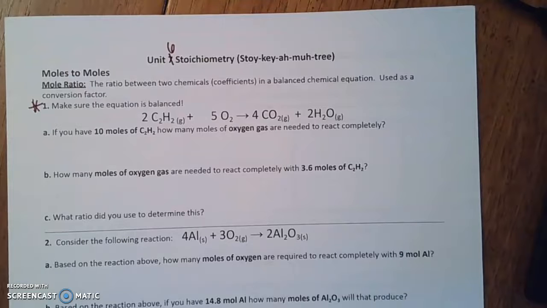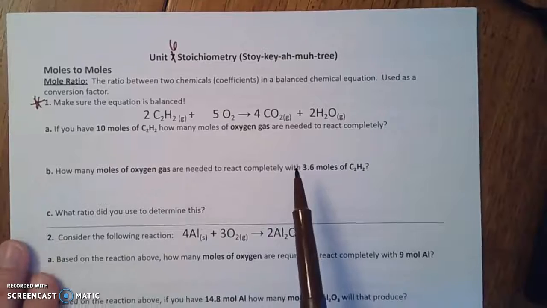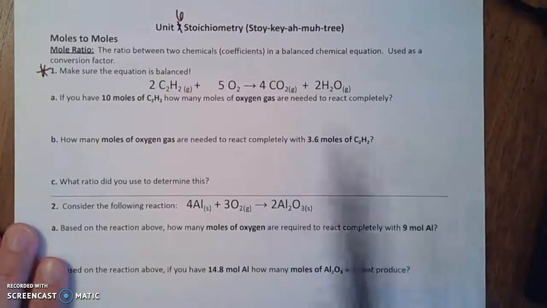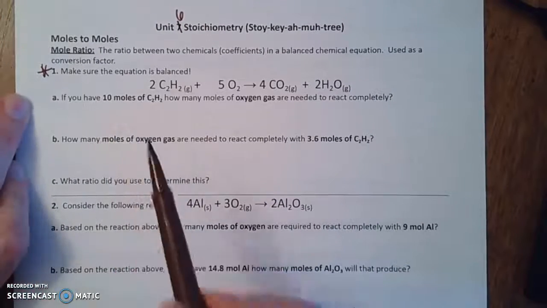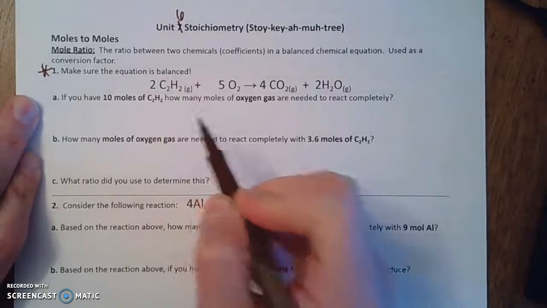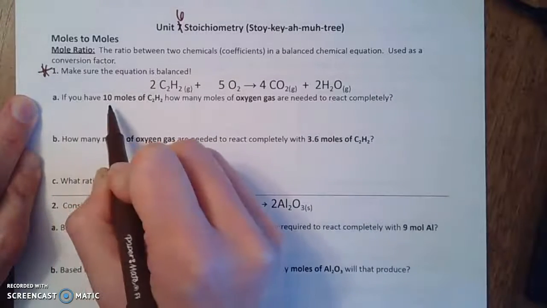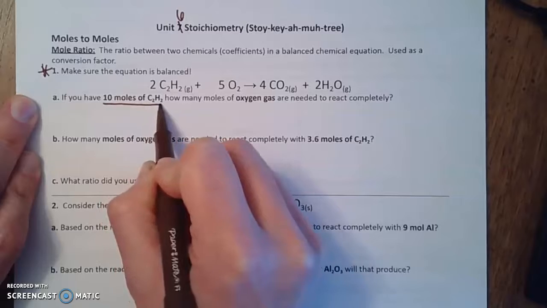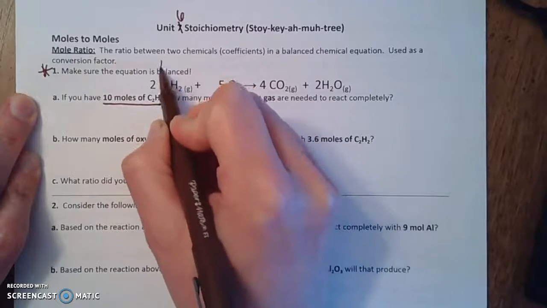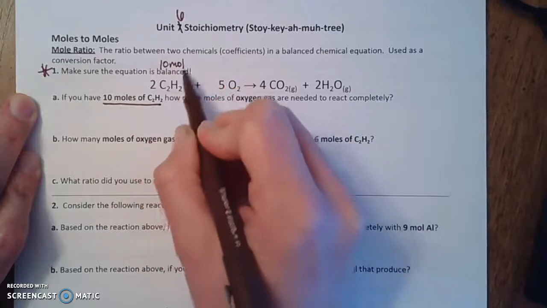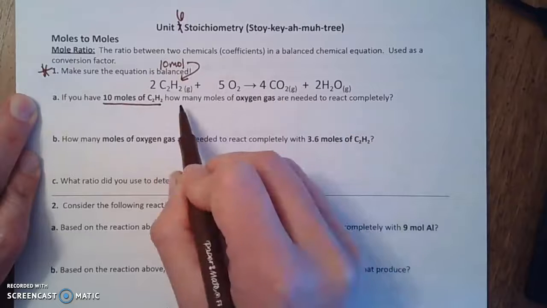But if there's numbers in front of it, you're good. All right, so just like the double bacon cheeseburger example, let's go over this. So the first thing you want to do is see what you have and what you're going to get. It says if you have 10 moles of C2H2, so we have 10 moles of this C2H2.